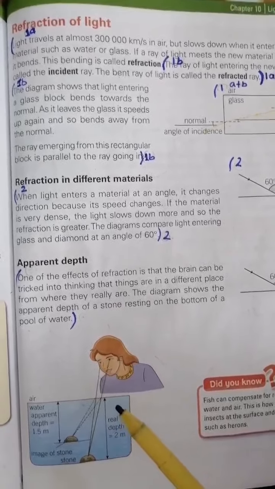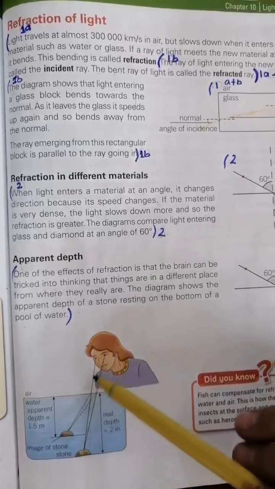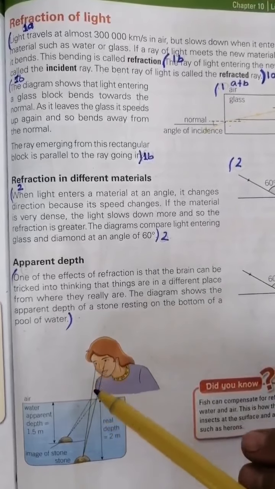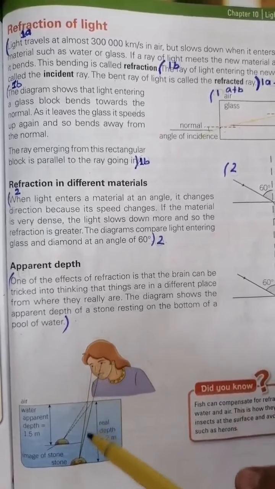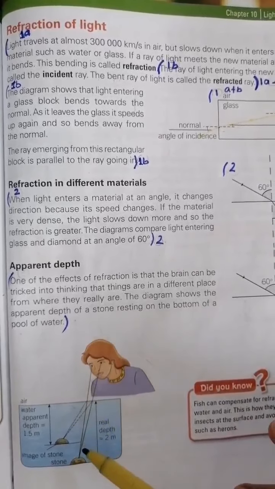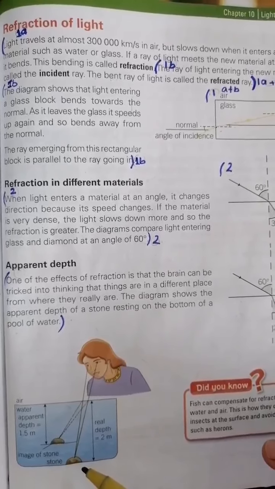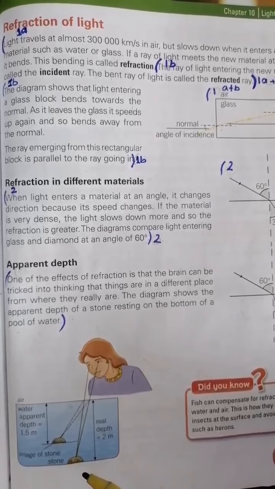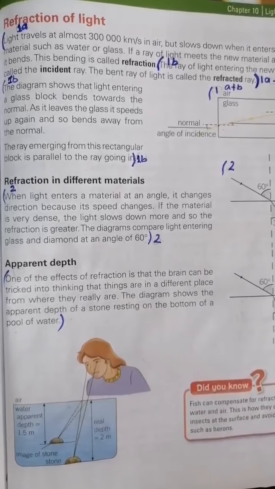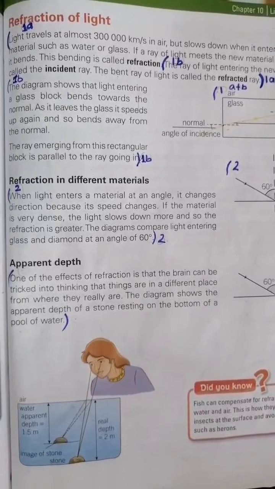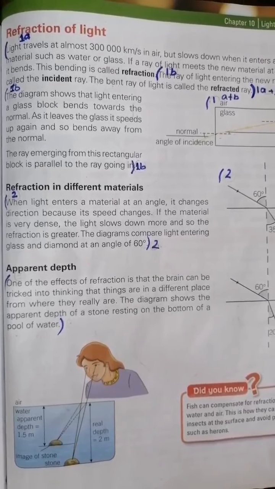Light travels faster in air than in water, and when light passes from a denser medium to a rare medium, it bends away from the normal. When this refracted ray enters our eyes, the bottom of the pool and the stone lying at the bottom of the pool appear closer to us than they really are. Fish can compensate for the refraction between air and water. This is how they can catch insects at the surface and avoid predators such as herons.